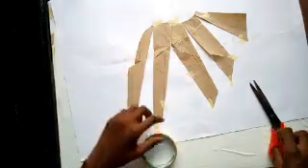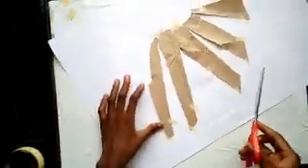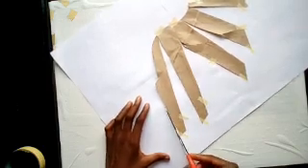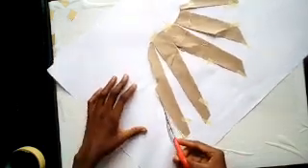So having done that now, I'm going to be cutting out the shape of this pattern. Just as you can see me doing now, I'm cutting out the shape of this very particular pattern.